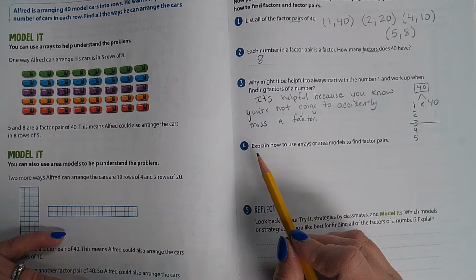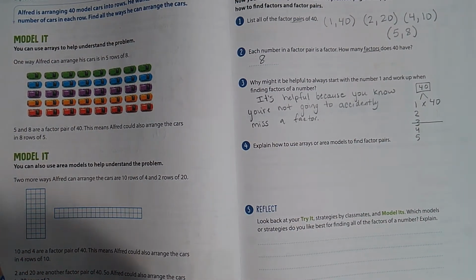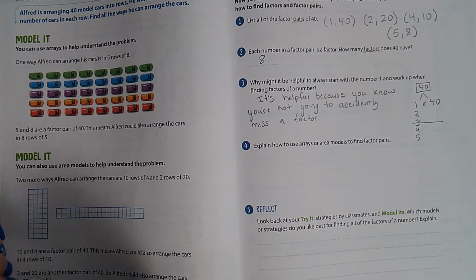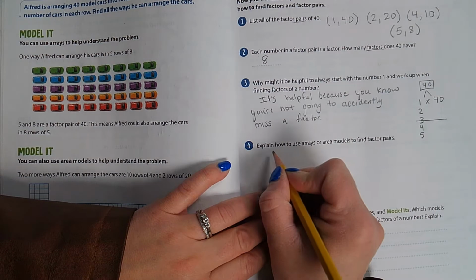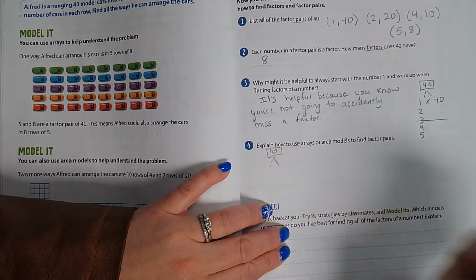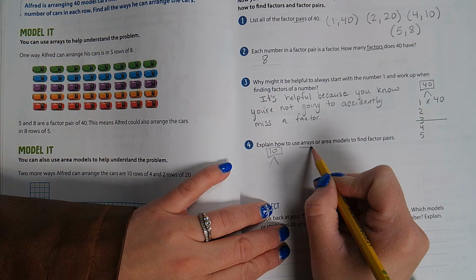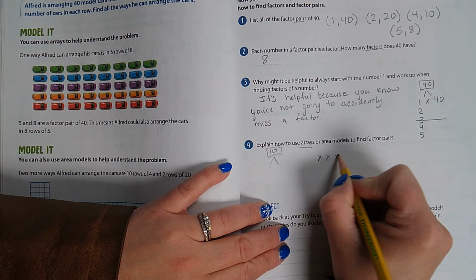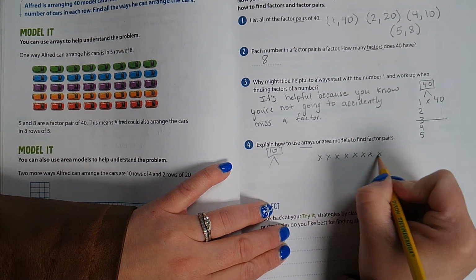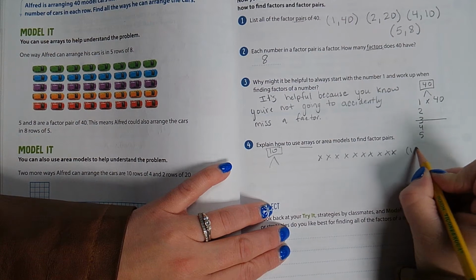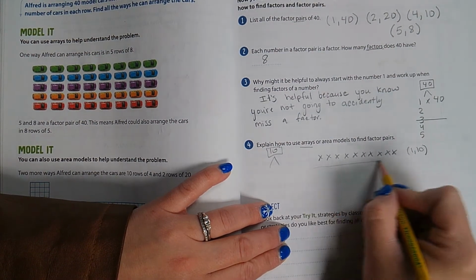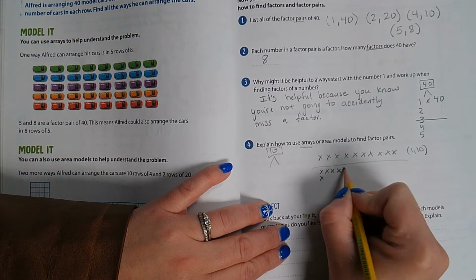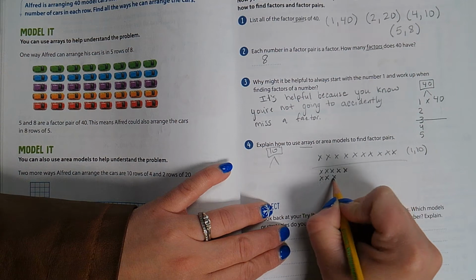So number 4, explain how to use arrays or area models to find factor pairs. Well, you could do it the same way as the factor tree. If you want to find a factor pair of 10, you could do the tree. But if we're going to use arrays, you would just start drawing 10. You'd do 1 row of 10. 1, 2, 3, 4, 5, 6, 7, 8, 9, 10. That works. Factor pair, 1 by 10. And then if you want to do the next one, you'd go by 2s.